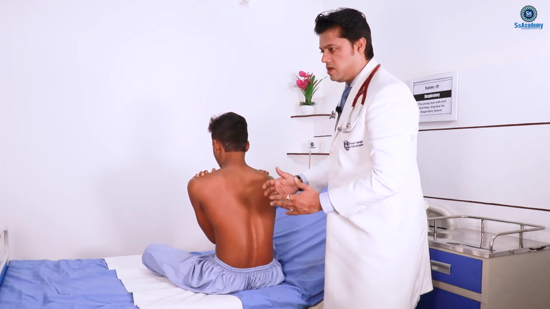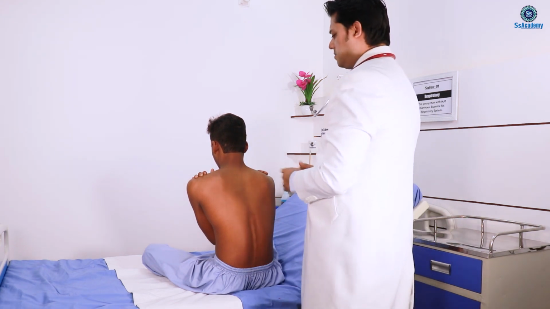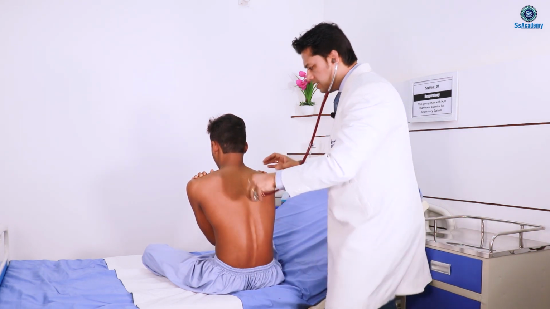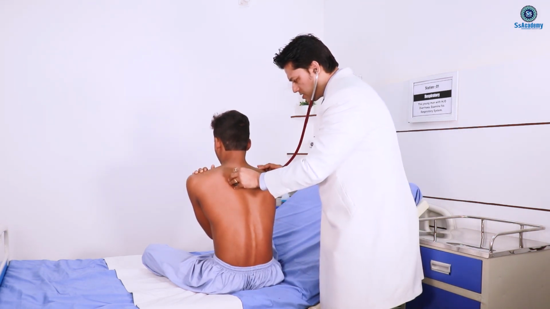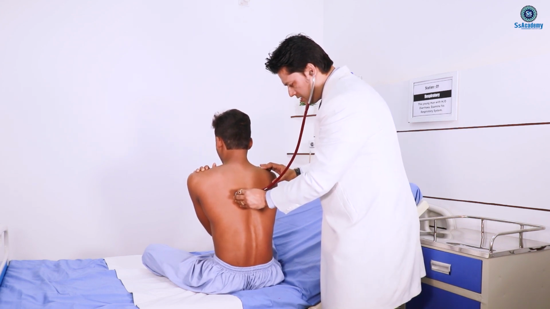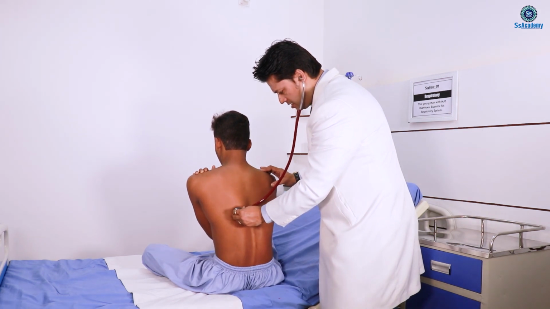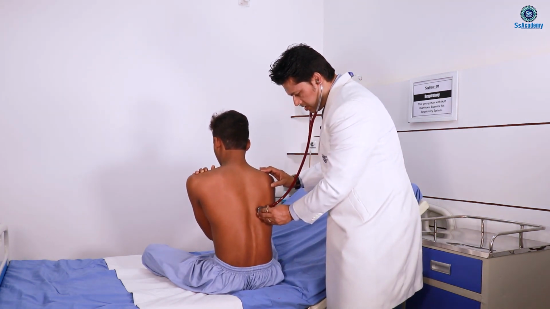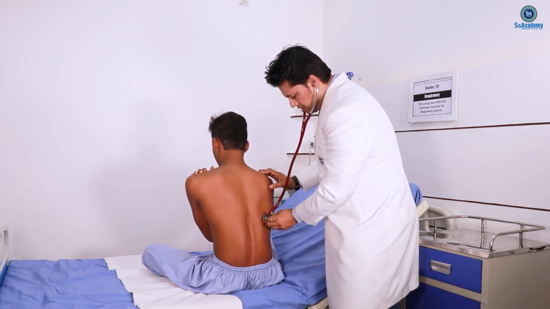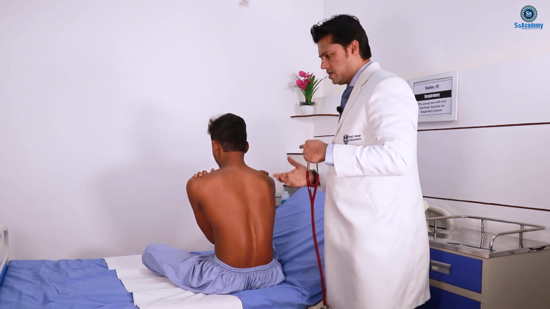So normal resonant sound, percussion note. And immediately after that, the breath sound. Then you need to put the stethoscope in the similar places and tell him, take a deep breath in and out. Once again. So the breath sounds normal.